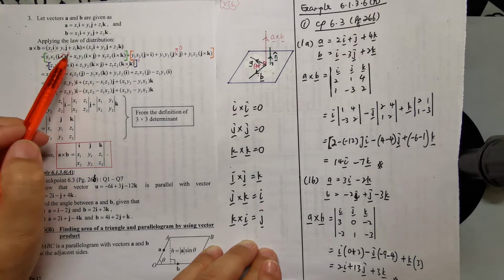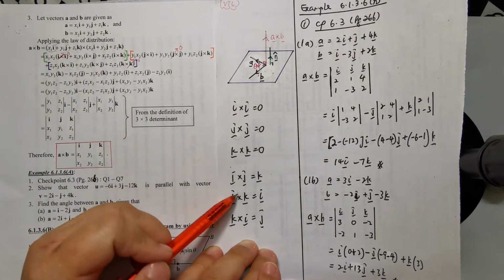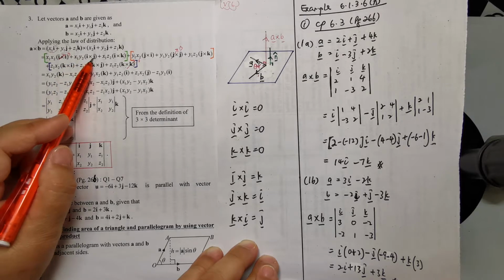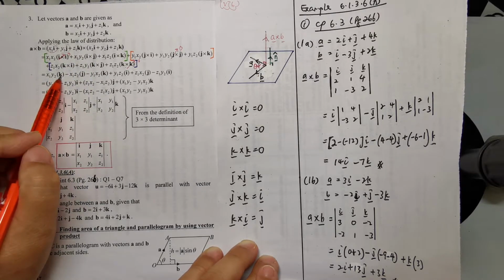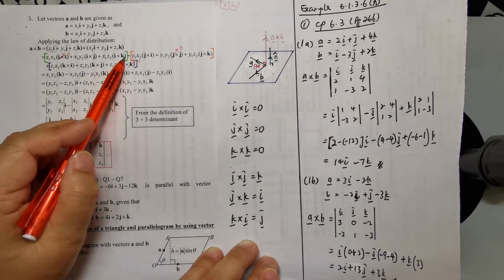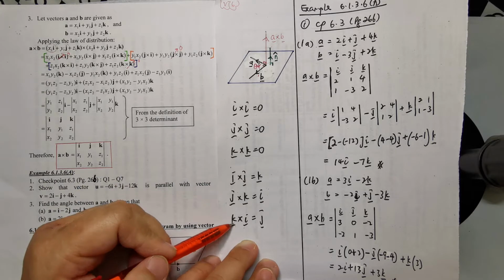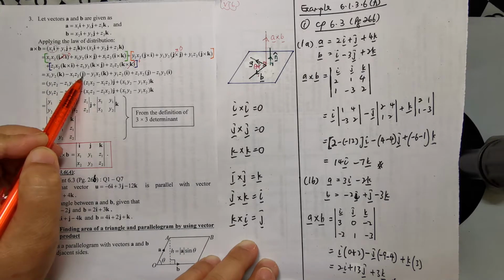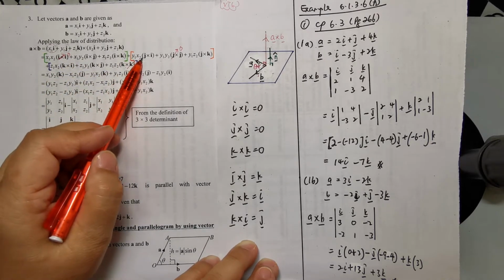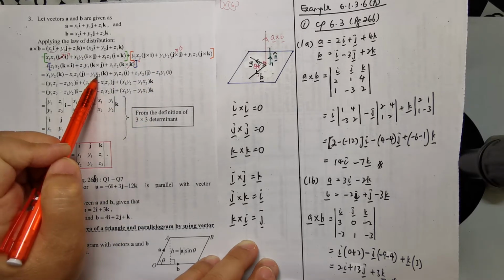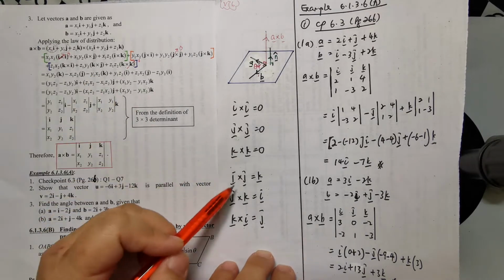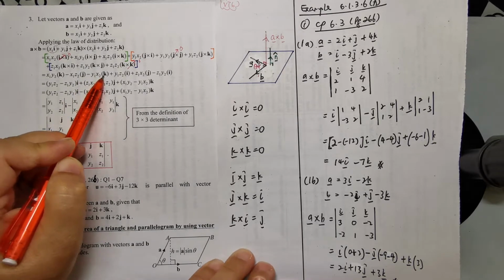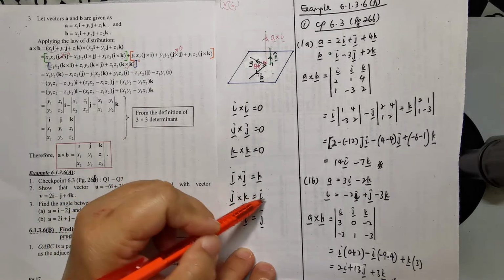All right. Left x1 y2, i cross j. So i cross j is k. So x1 y2 k. This one, i cross k. This is k cross i, so i cross k is negative j. So you see negative j. Okay. So this one y1 x2, j cross i. So j cross i is negative k. So you see, it's negative in front, k. All right. The fourth one, j cross k. J cross k is i, positive i.